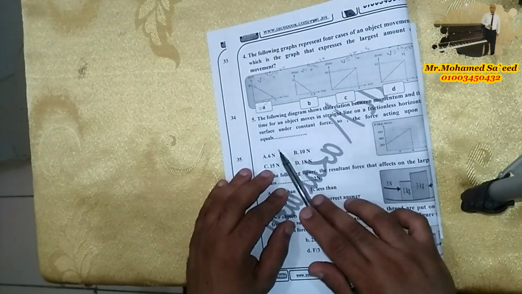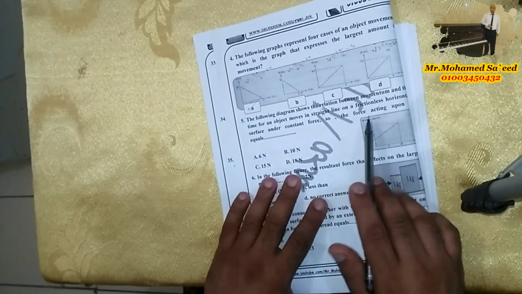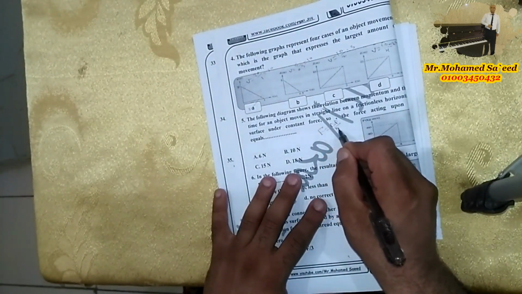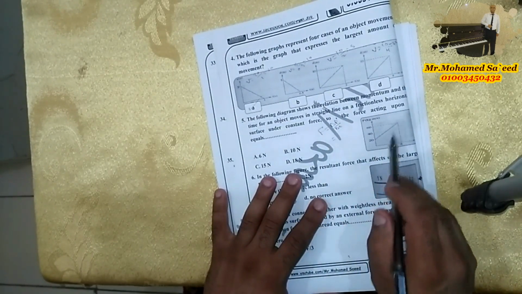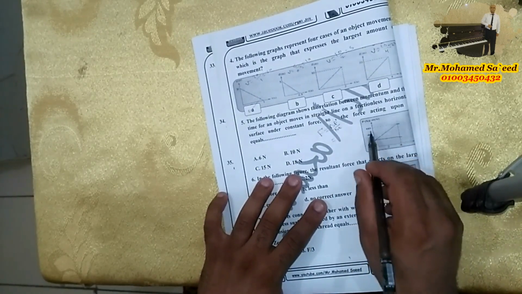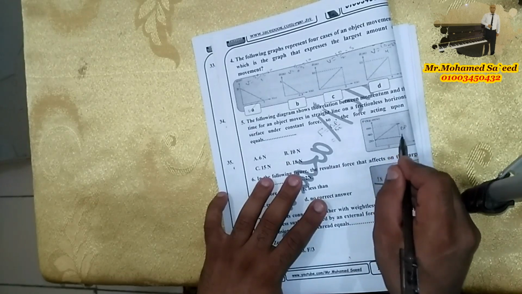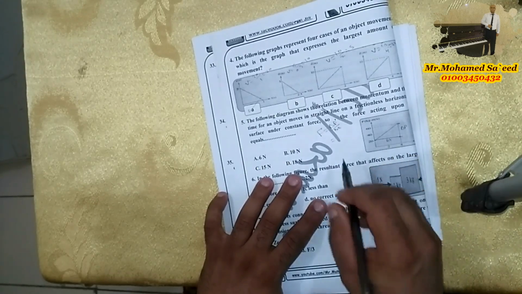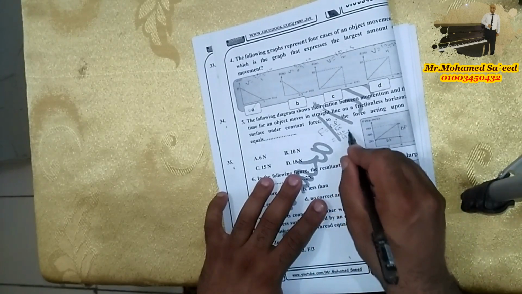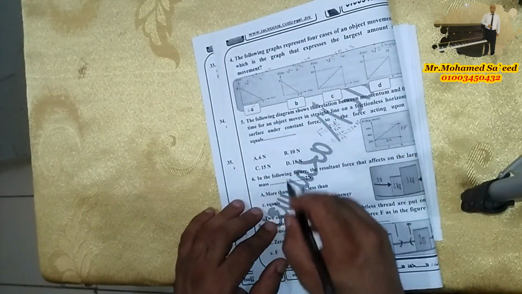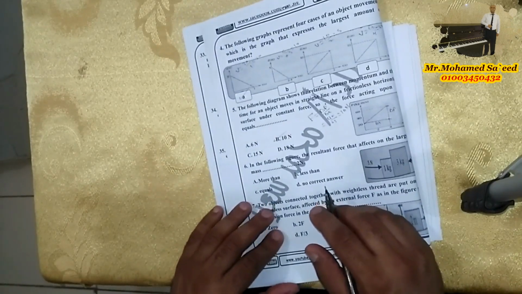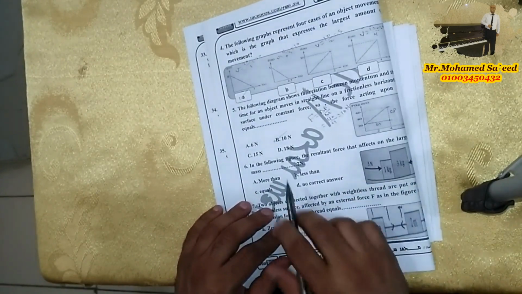So the force acting upon it equals, in this diagram, delta P over delta T. We have learned before F equals delta P over delta T, which equals 60 minus 20 over delta T. So 60 minus 20 equals 40 over delta T equals 4, equals 10 Newton. 10 Newton, B.